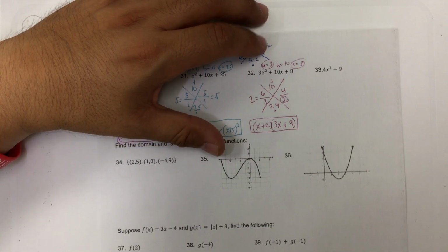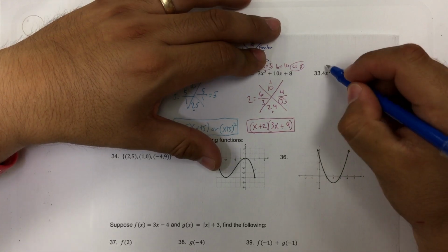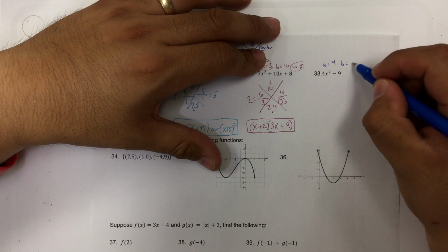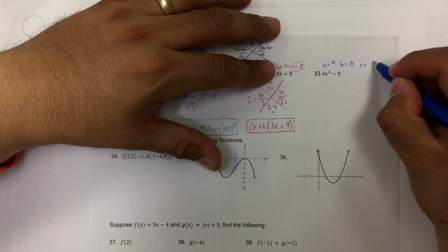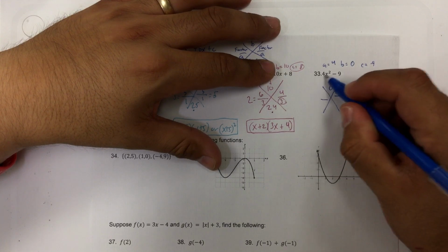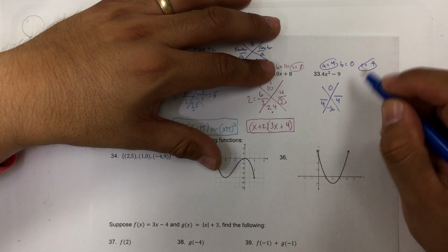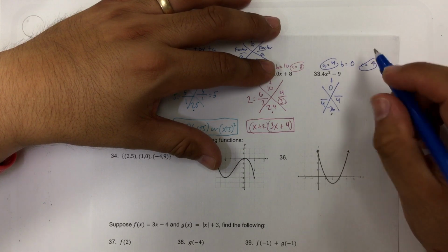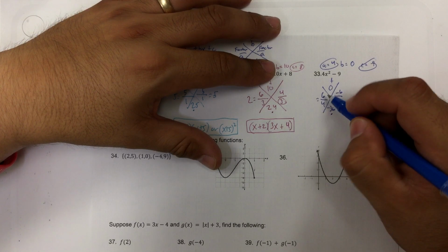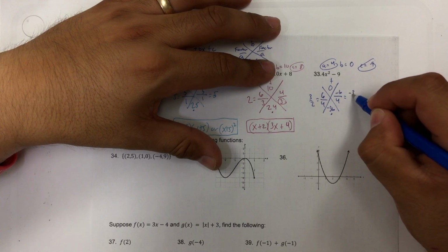All right, last one, 4x squared minus 9. Again, I can do the x method. Notice a is 4. There is no b, right? There's no bx, so that's 0, and c is negative 9. So b is 0, a is 4, and 4 times negative 9 is negative 36. So my factors that add to 0 but multiply to negative 36 are 6 and negative 6. 6 divided by 4 reduces to 3 halves. Negative 6 divided by 4 reduces to negative 3 halves.